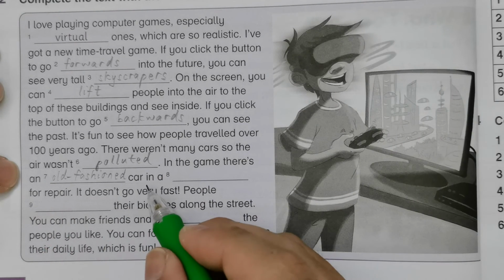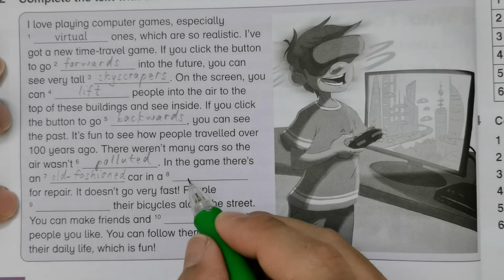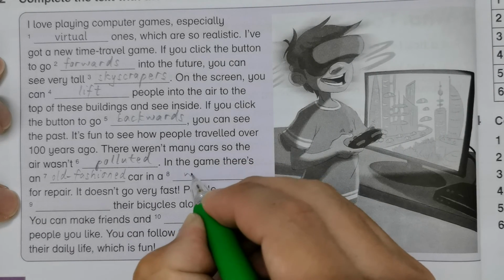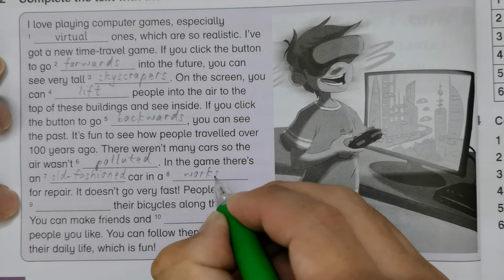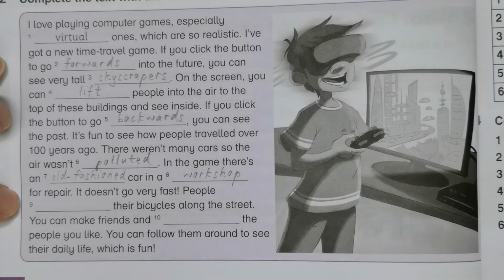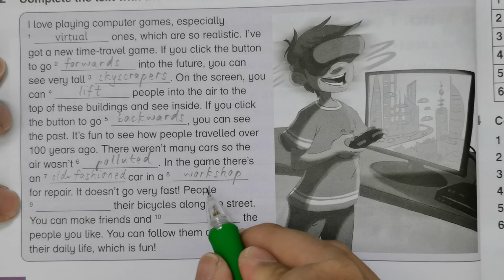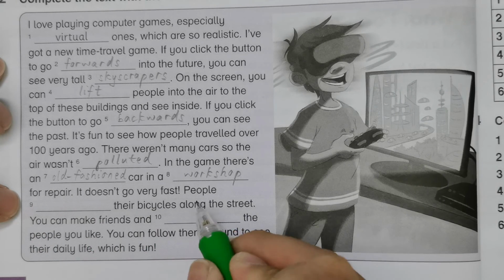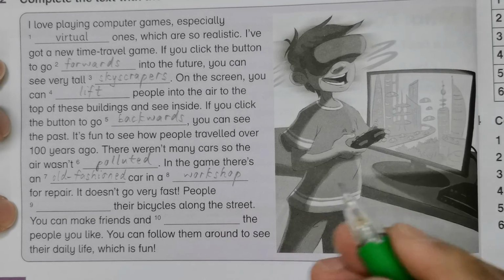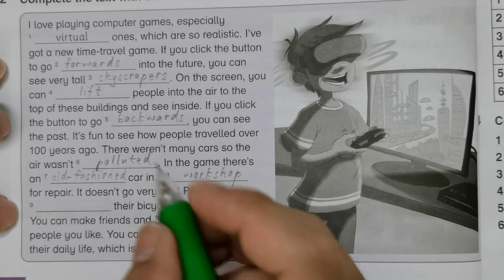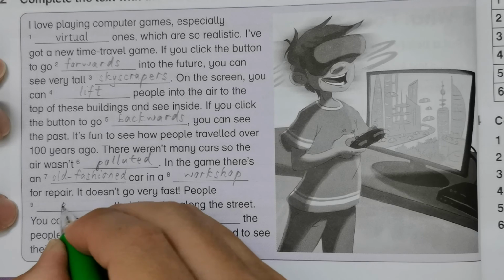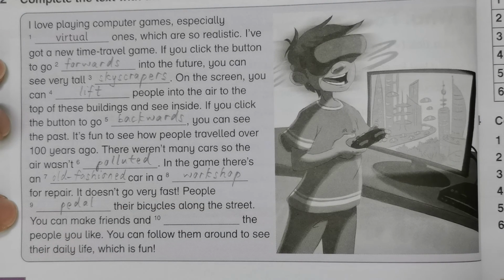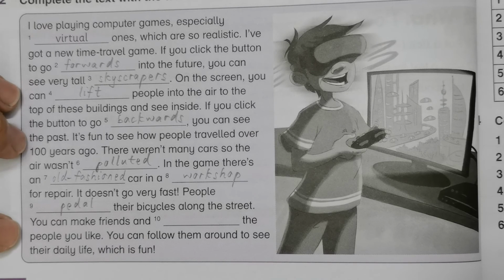Old-fashioned car in a workshop for repair. It doesn't go very fast. People, so there are bicycles, so this is pedal. People pedal their bicycles along the street.